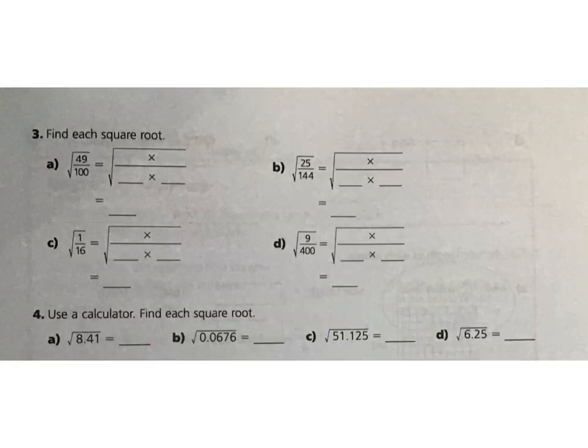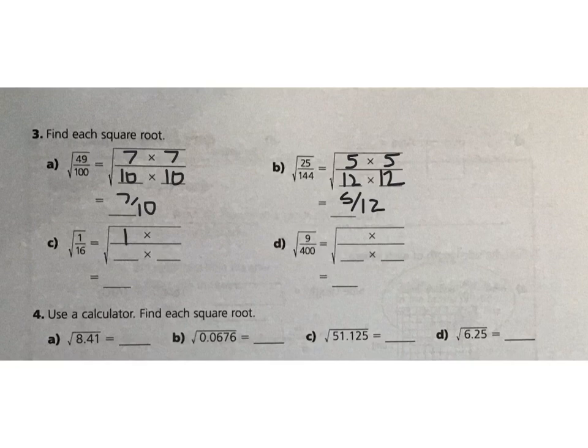Now we're working with the perfect squares and finding the square root, so we just have to think of numerator and denominator separately. So this is going to give us 7 tenths. This one's going to give us 5 twelfths. So we're breaking the numerator down, breaking the denominator down. Remember, you can use your sheet for this to help you with what the factors would be. One's kind of tricky to remember, that just 1 times 1 gives us 1, and then 4 times 4 is going to give us 16. And then last one here, it's 3 times 3, and then 400 is on our list, it's right at the end, so that's 20 times 20.